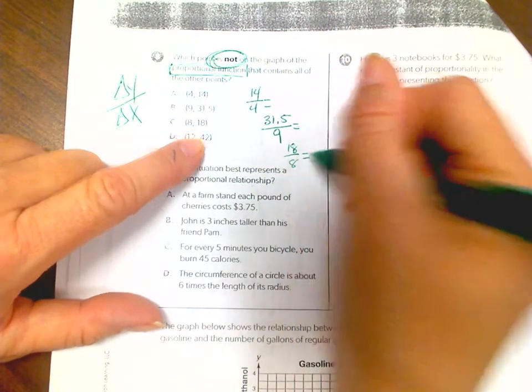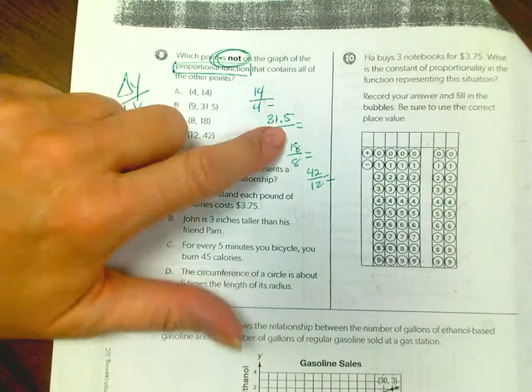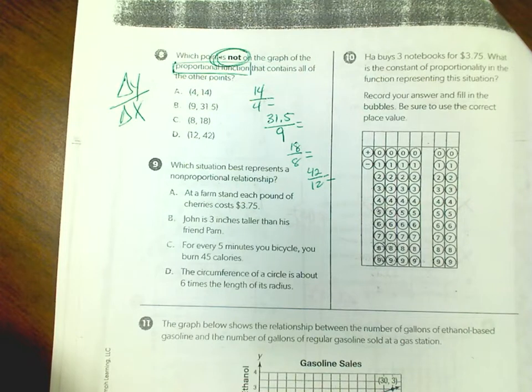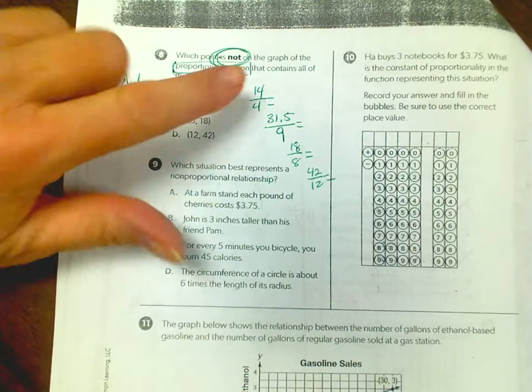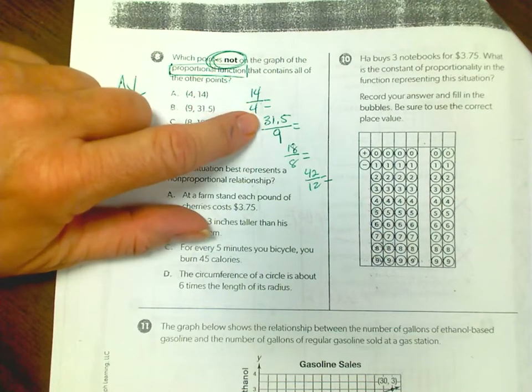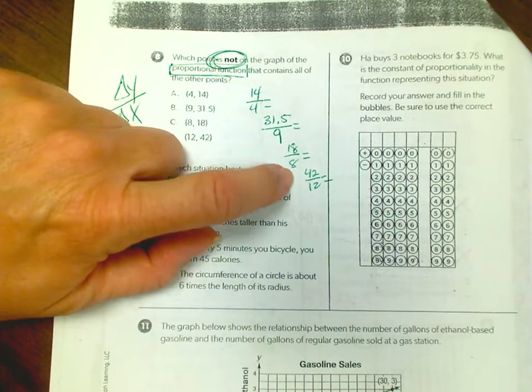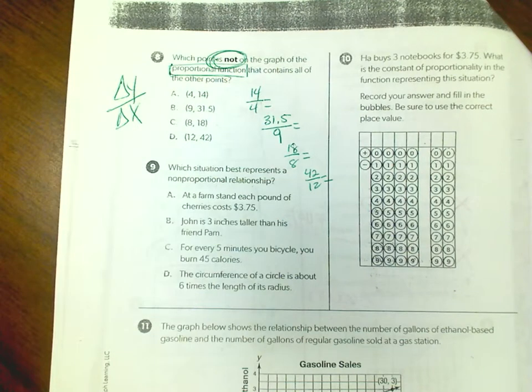18 divided by 8 equals. 42 divided by 12 equals. And when you do this on the calculator yourself, show your work, you're going to find that one is not equivalent to the others. So just real quickly, show your work. 14 divided by 4 is, 31.5 divided by 9 is, 18 divided by 8 is, 42 divided by 12 is. The one that is not the same ratio as all the others will be your answer that is not on the graph.